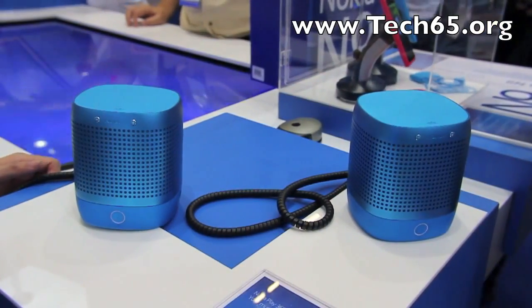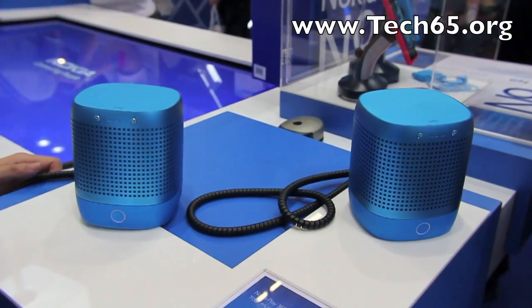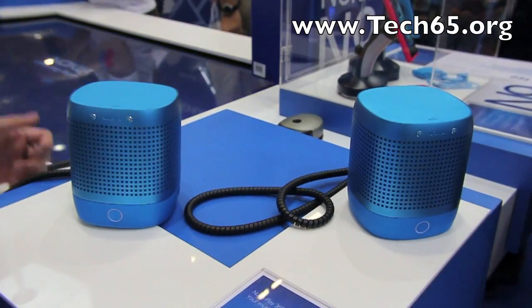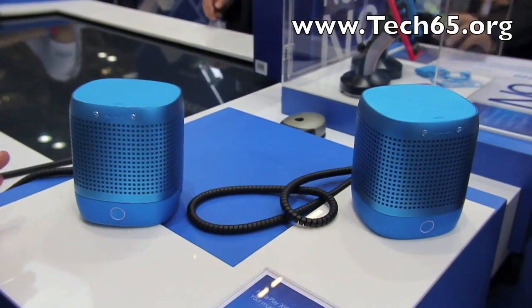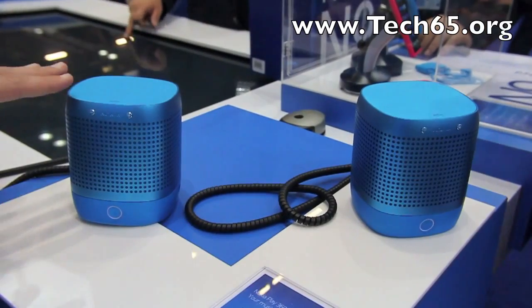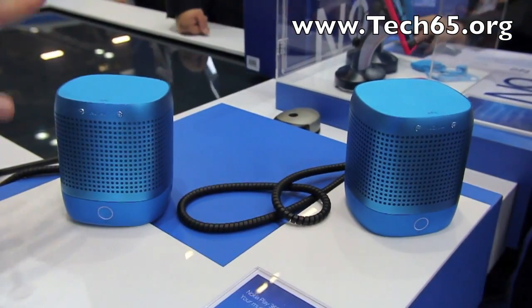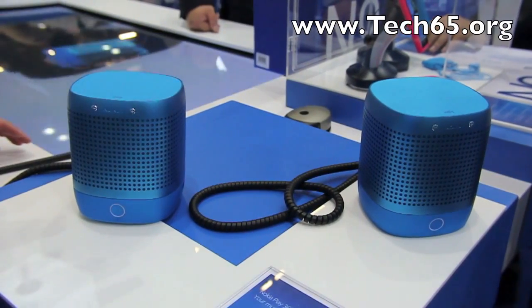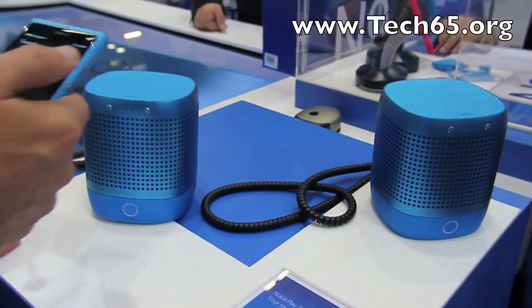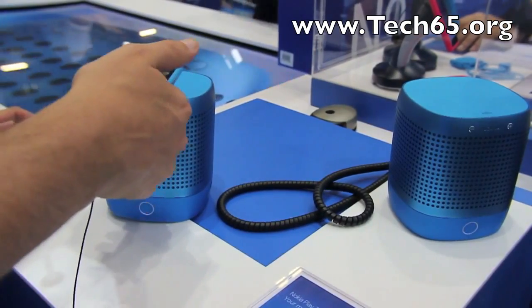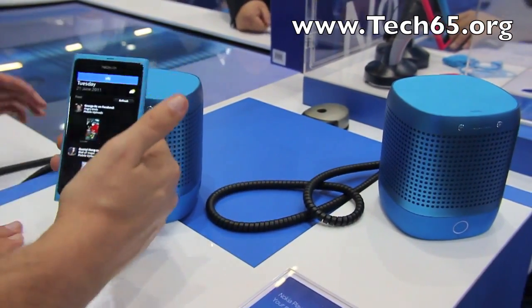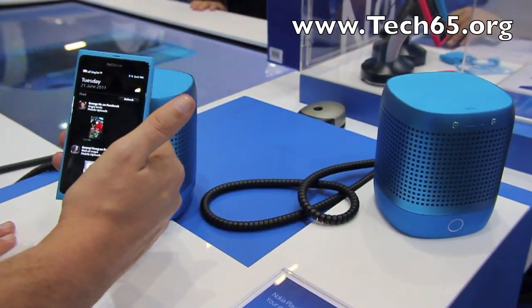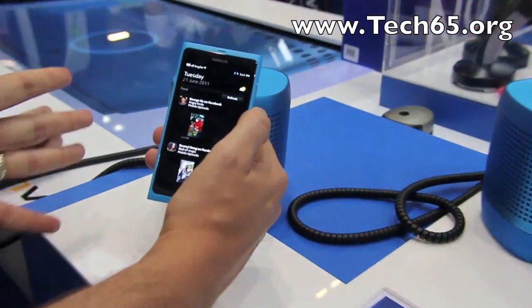All right, let's take a look at the Nokia N9's NFC capabilities. Show us. Okay, so here we've also launched these Bluetooth speakers. You can either have one or two when you turn them on. If you have two of them, they automatically pair up and turn left and right. So for NFC, all you have to do is touch and hold the phone, NFC comes up, it creates a Bluetooth connection, and then they're paired.